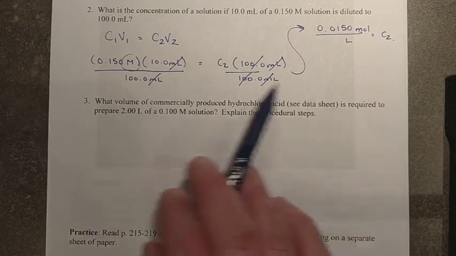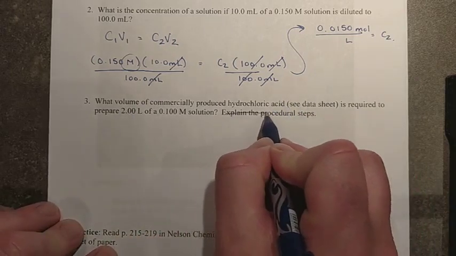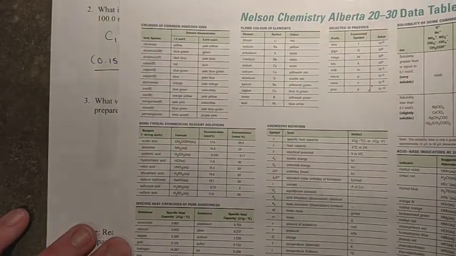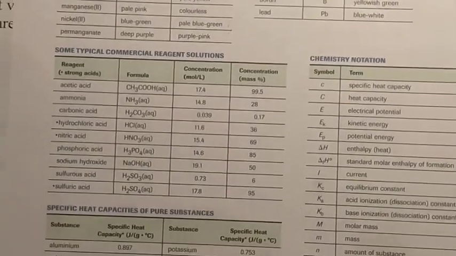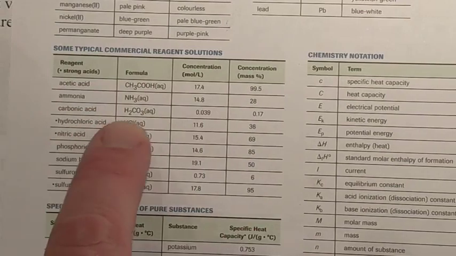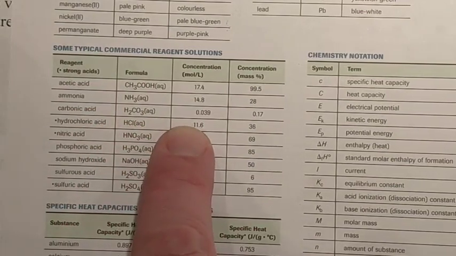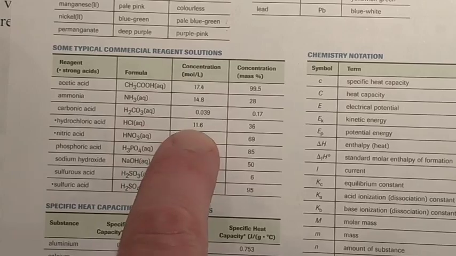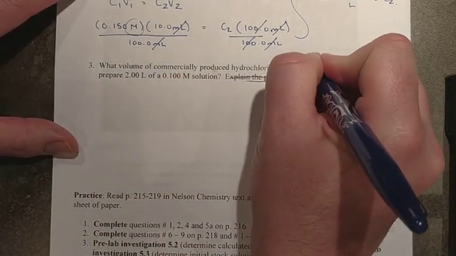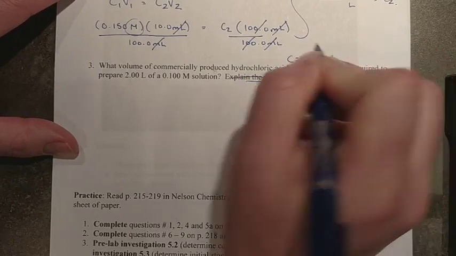All right, we want to take a look at what we're doing, the procedural steps. Again, if we were in lab, that would be something much more important to talk about, but we really don't get a chance to work with it. So let's just see if we can get the numbers. We need to find our commercial hydrochloric acid. There's your typical commercial reagent solutions. There's hydrochloric acid, and when we buy this, it has a molar concentration of 11.6 moles per liter. So our concentrated hydrochloric acid has a concentration of 11.6 moles per liter.